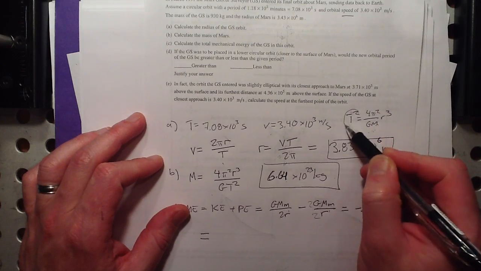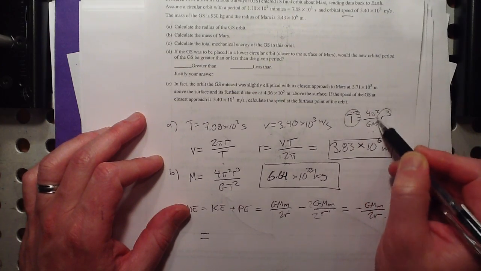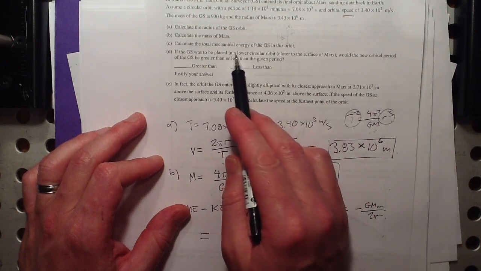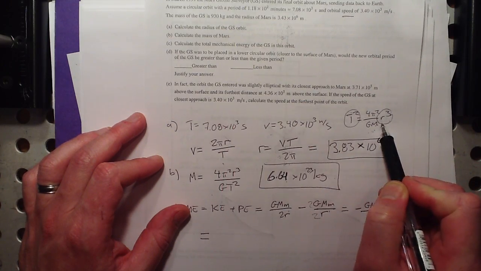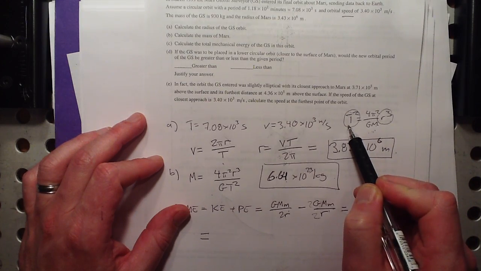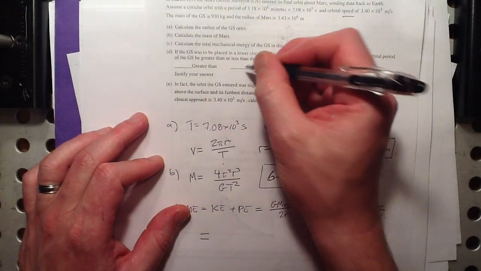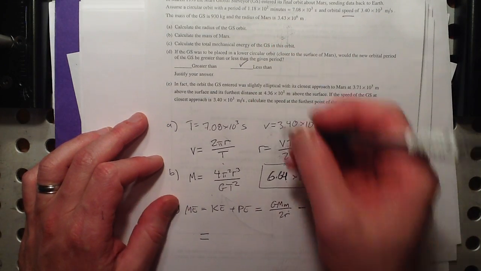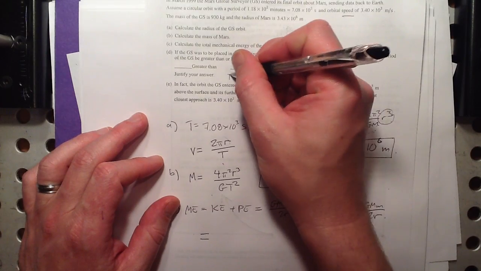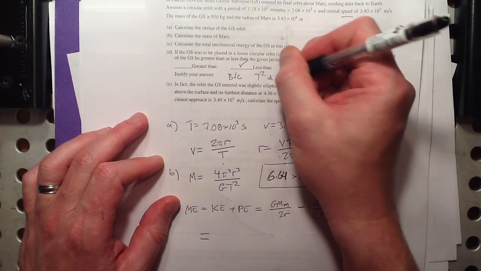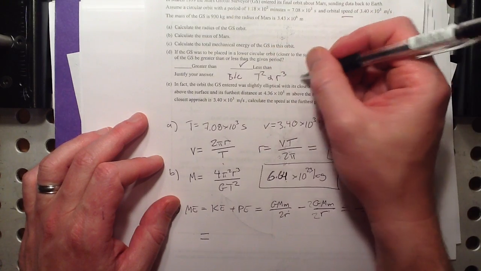Since T squared is directly proportional to r cubed, that means that if we go into a lower orbit, we have a smaller period, right? So that would be less than, and I think our justification would be exactly what we just said. We'd say because T squared is directly proportional to r cubed.